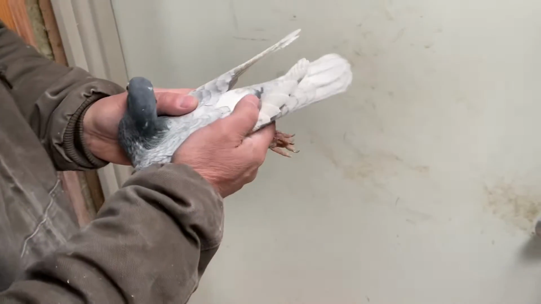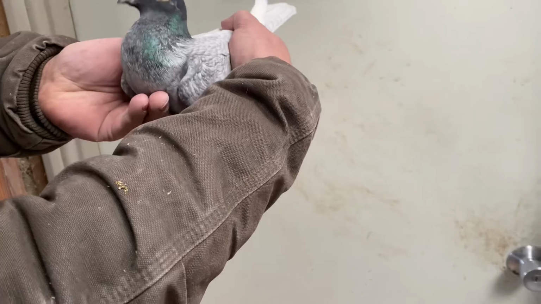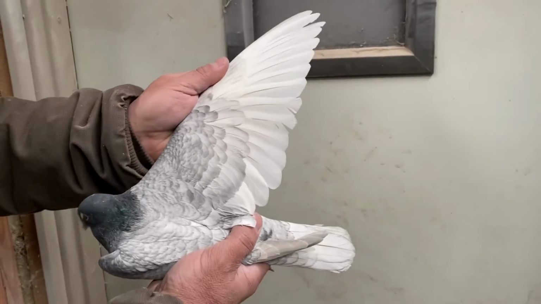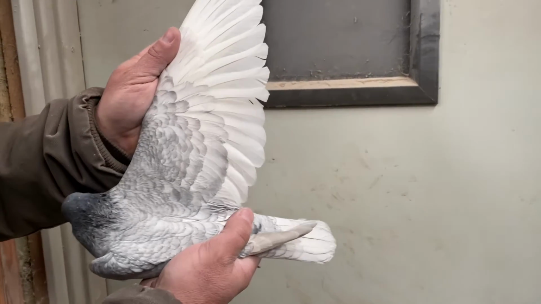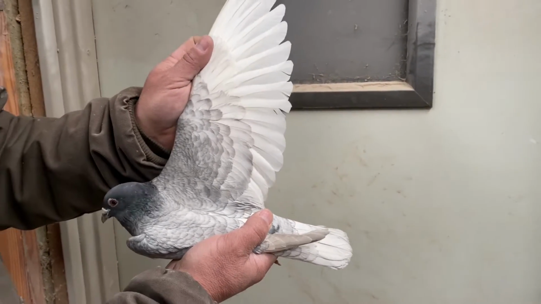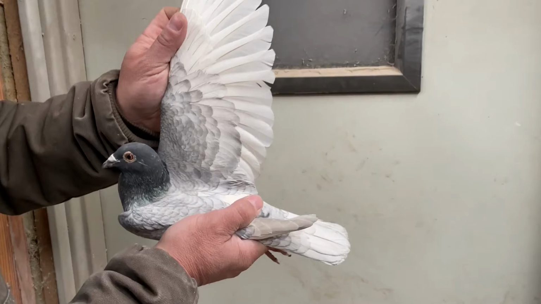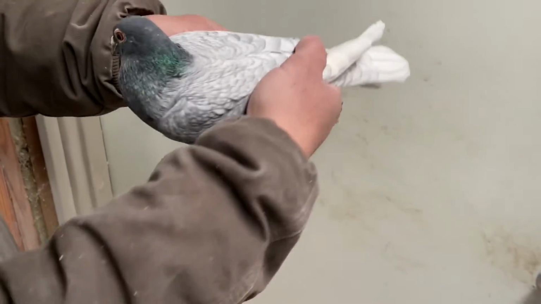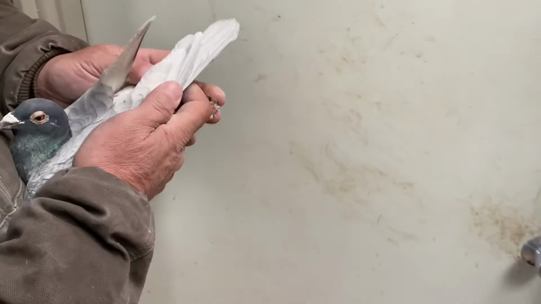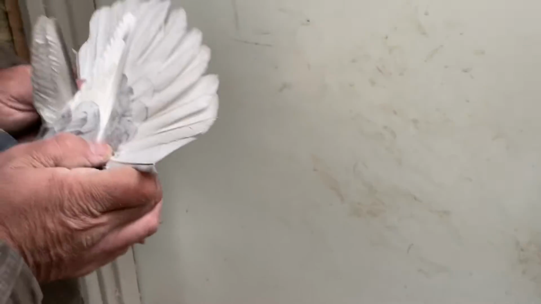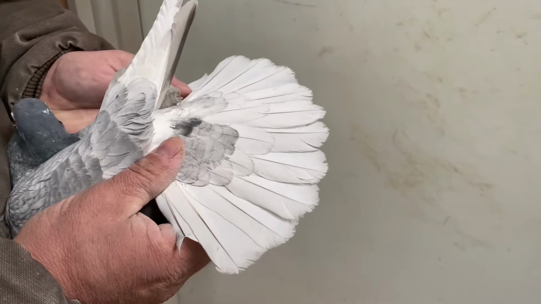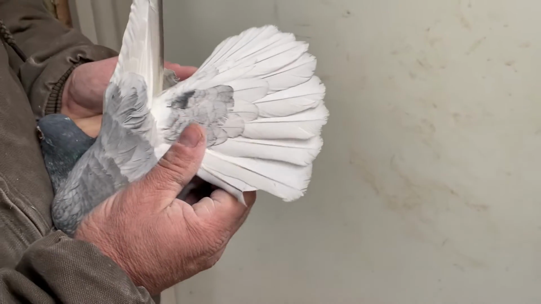Okay, so this is that homozygous spread indigo. We're gonna open up the tail and the wing and let you see. It's a lot whiter than that Andalusian father of this bird that we showed you last. It's quite a bit lighter colored, except the head, that's the same color. But there's the tail, all nice and lacy. So, yeah, spread, indigo, homozygous.